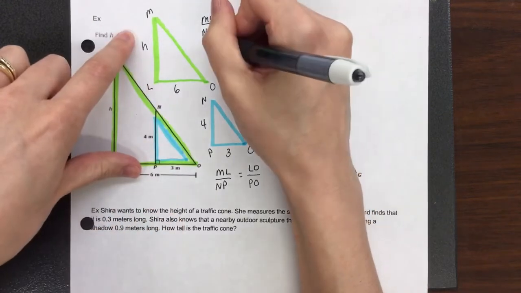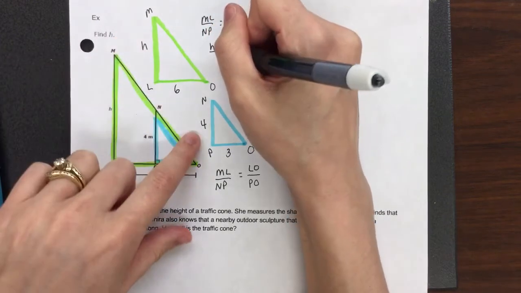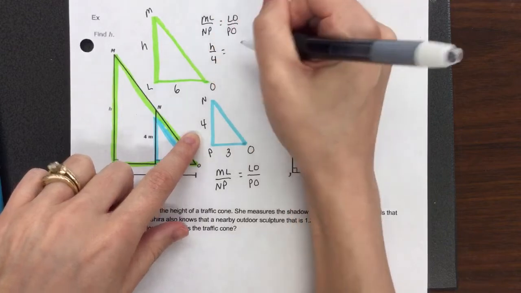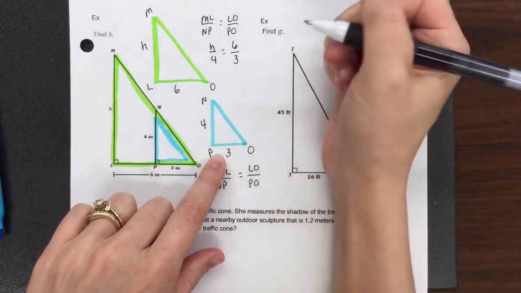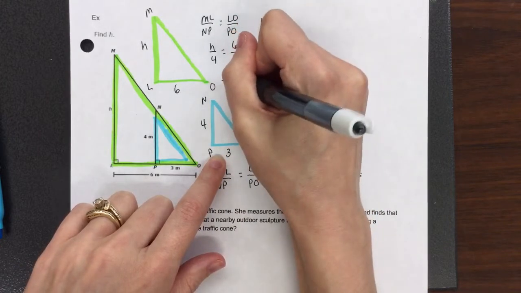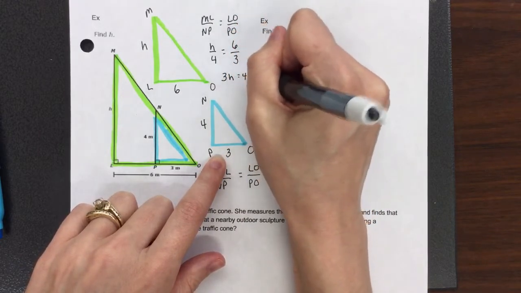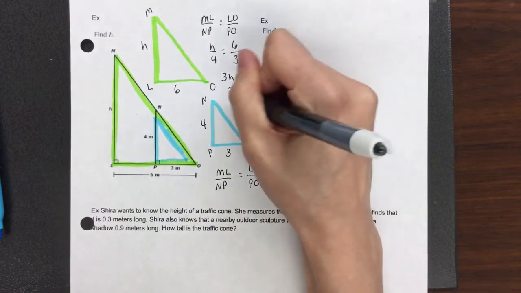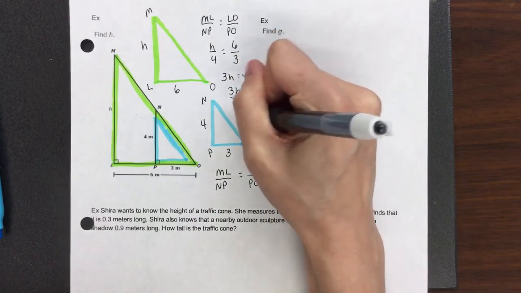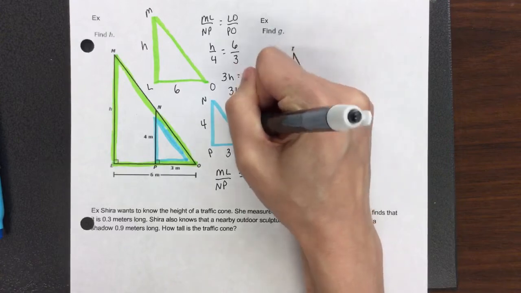So ML has a value of H over NP has a value of 4, LO has a value of 6, PO has a value of 3. So cross multiply divide, 3H is going to be equal to 4 times 6. 3H is going to be equal to 4 times 6 is 24. Divide both sides by 3, and H is going to be equal to 8.